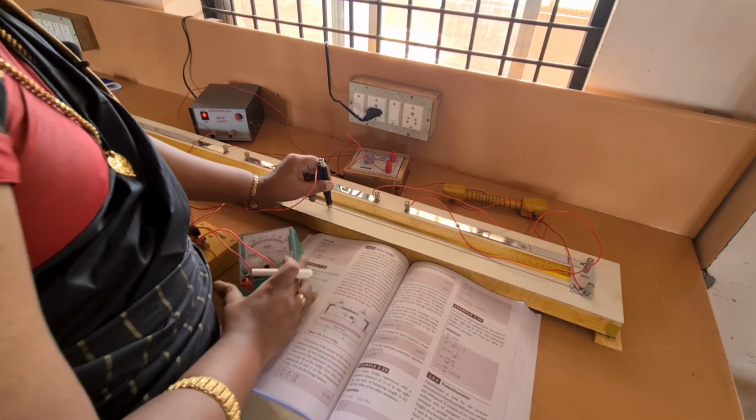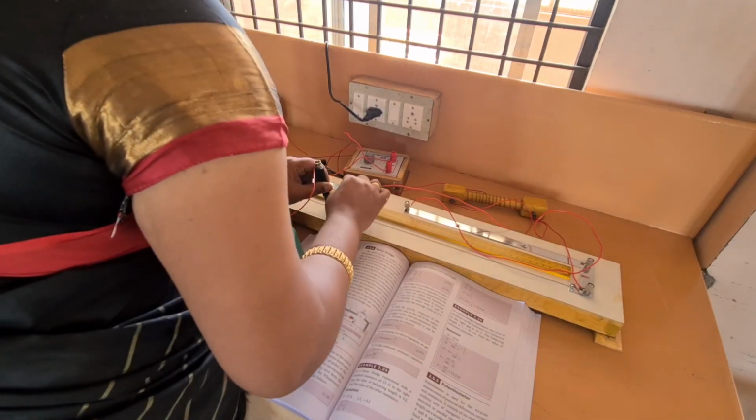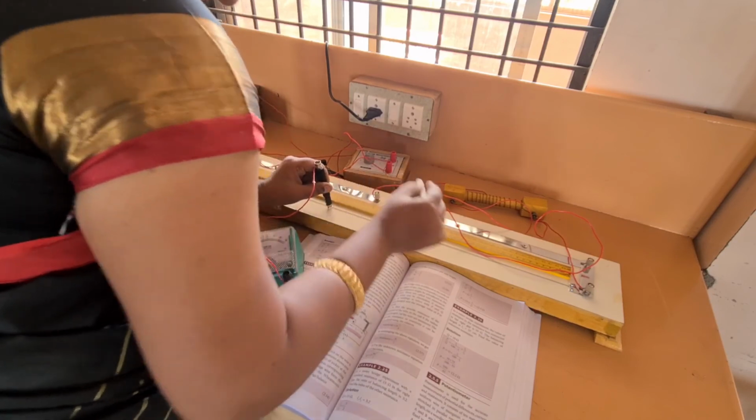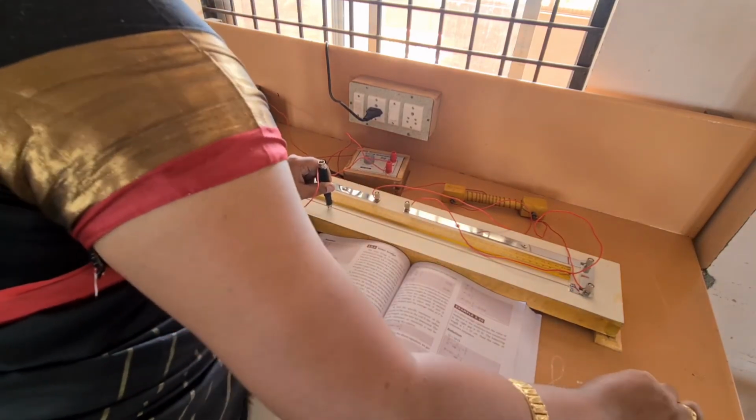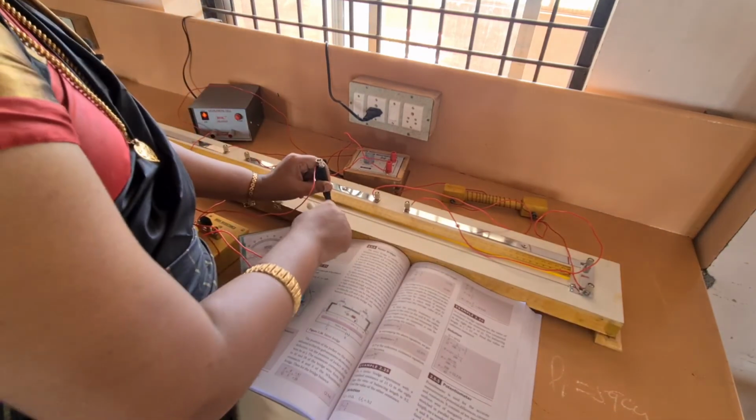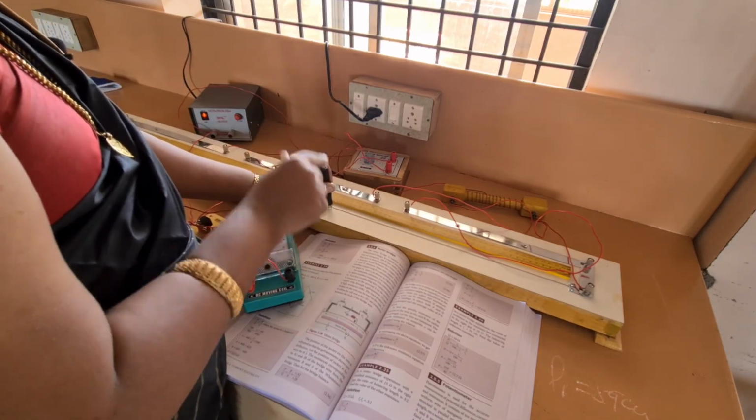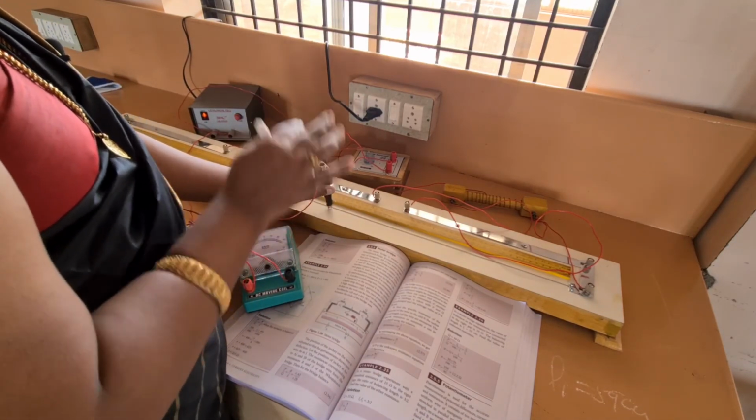Okay, so we have to mention that one side is 59 centimeter. So L1 is 59 centimeter. This L1 is the balancing length, and it will be measured on the meter bridge.